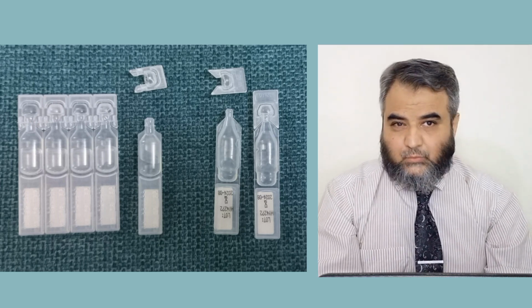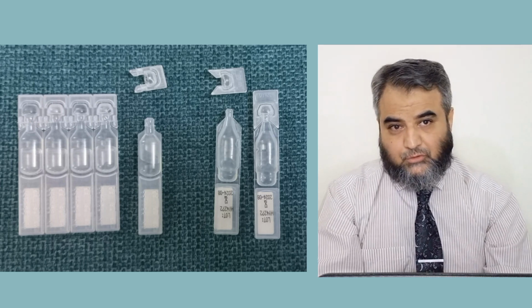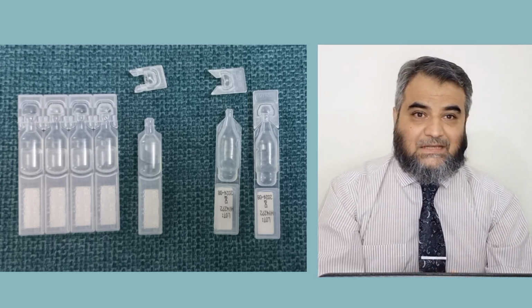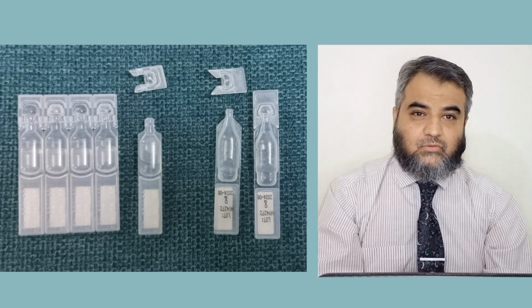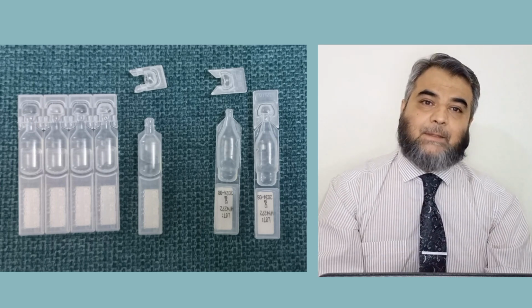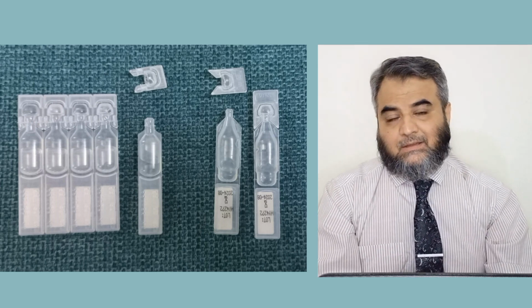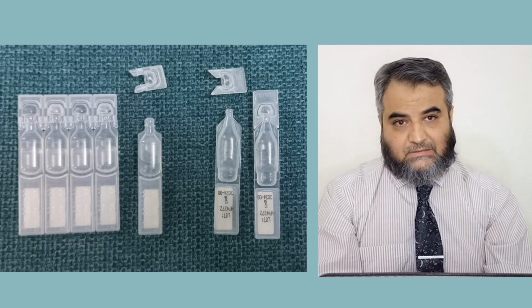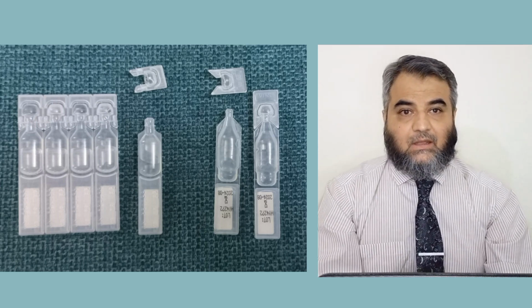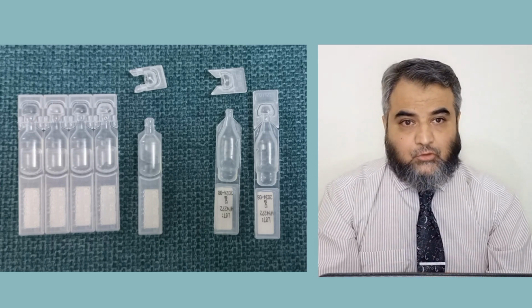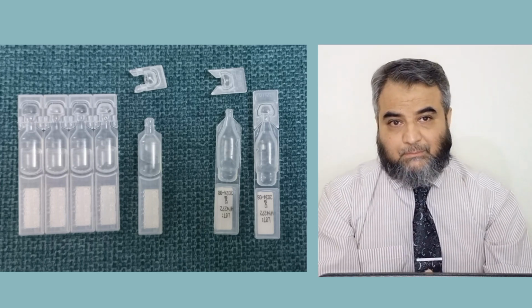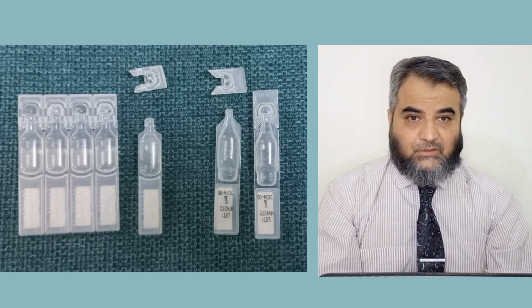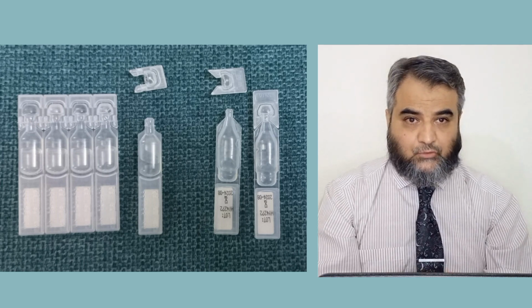Their frequency is very important. They have to be put in. But at night time, when the patient is going to sleep, it is impractical to use the drops. At that time, we usually recommend ointments or gels. They may be petrolatum derivatives, or they may be carbomers. So when the patient sleeps, we put it in, so it lasts for a long duration.